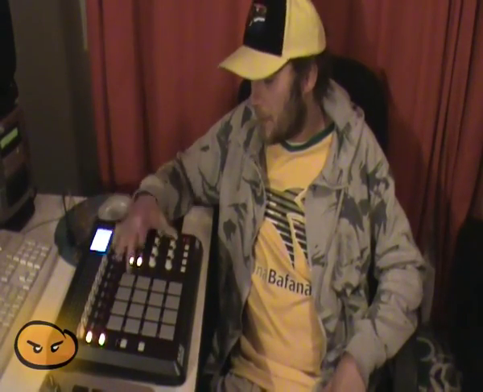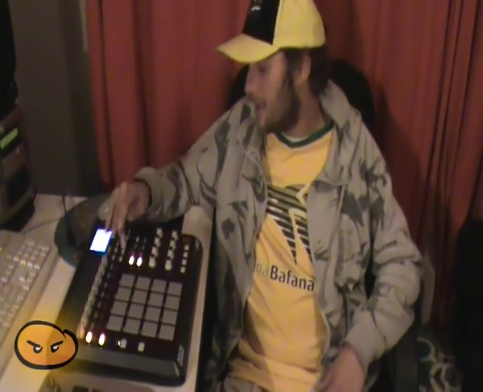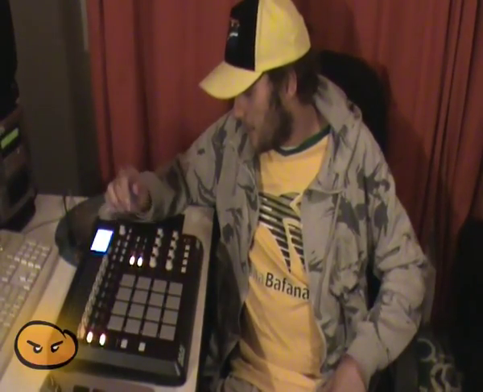Then you got your basic full level controls, which means whatever pad you hit is going to hit at full level, which is your hardest velocity. 16 levels as well. As you run up the pads, it's actually going to get louder and louder. Yeah, that's the basics of the pads, the faders and the knobs.